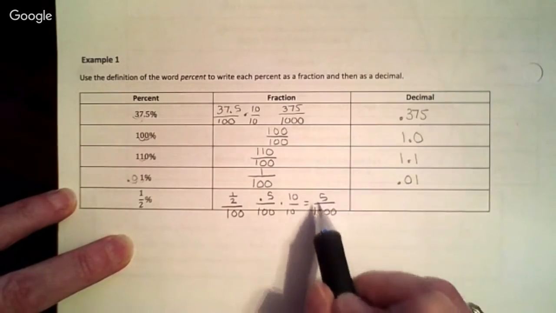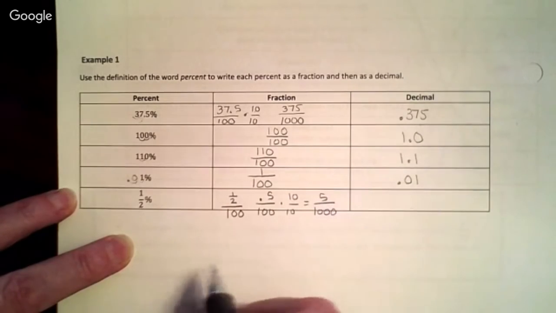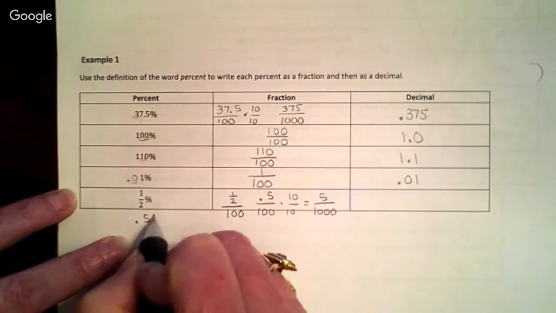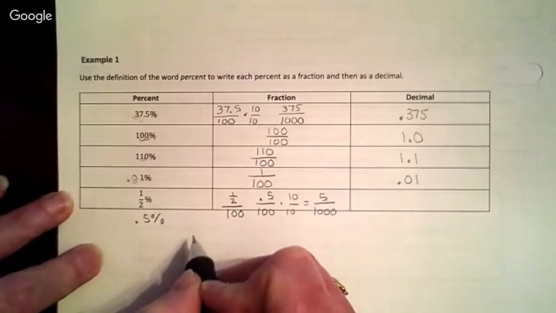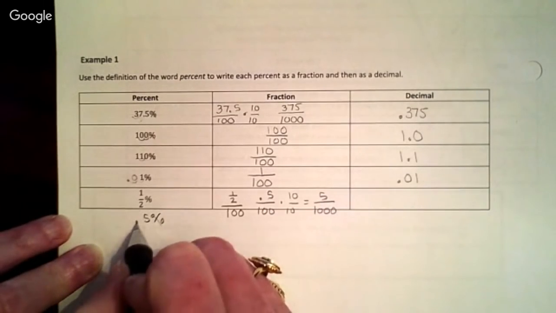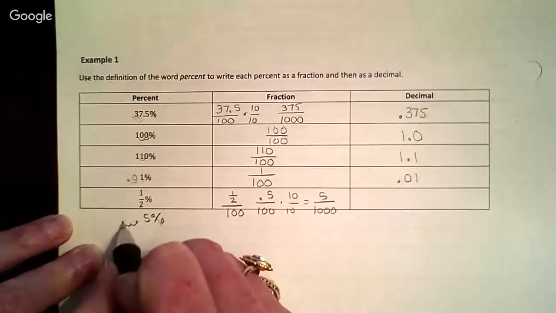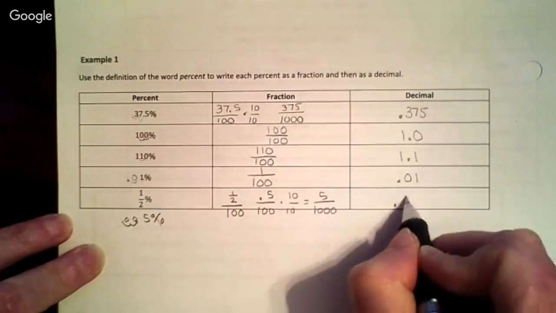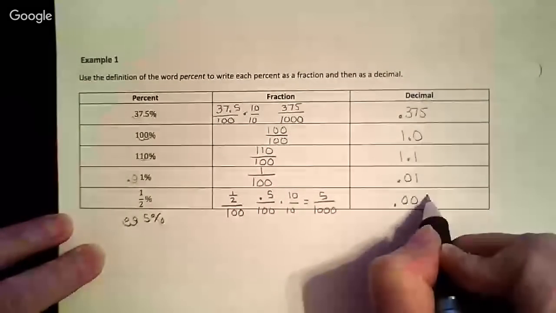So it would be 0.005, or change it here to 0.5%, and then change that. Drop the percent sign and move the decimal point over twice. Put in your zeros and have 0.005.